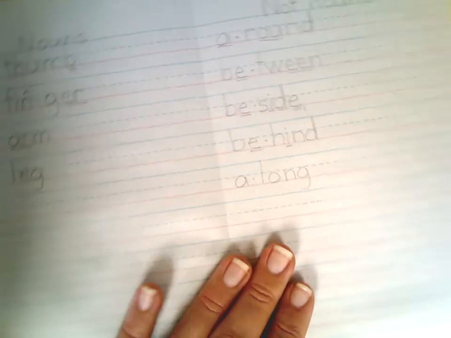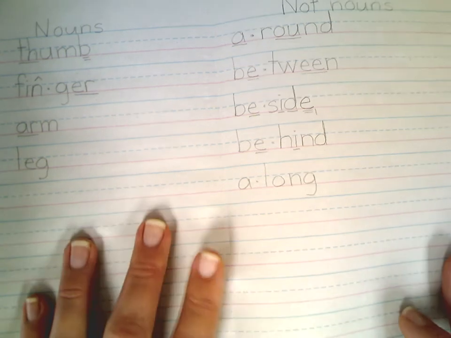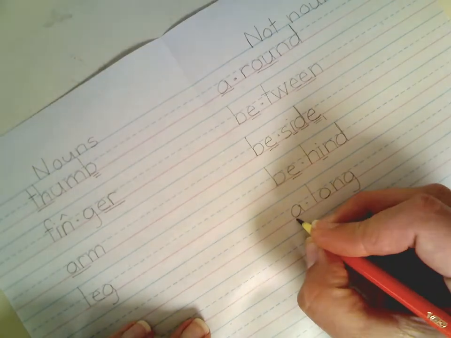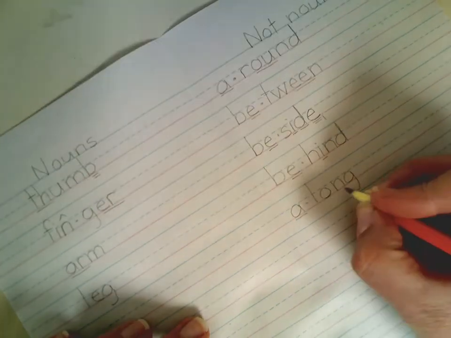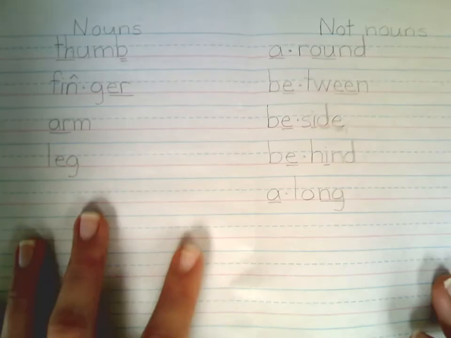All right, so this is how we spell along. What do I need? And go ahead and mark it. Good, we underlined this because it's saying its name. And we underlined this because those two letters work together to make that sound.